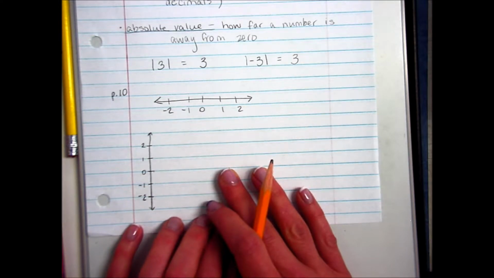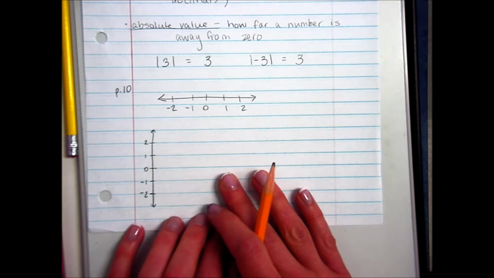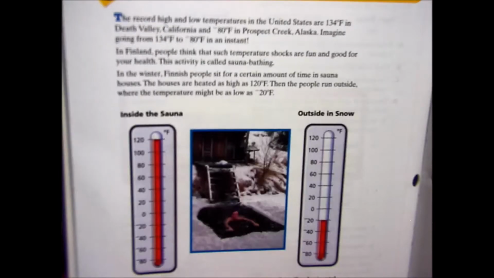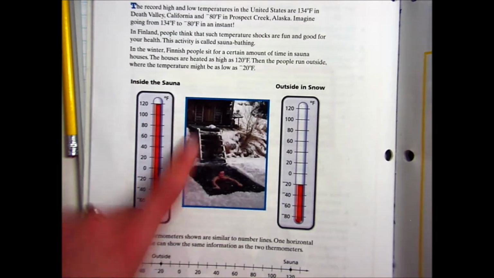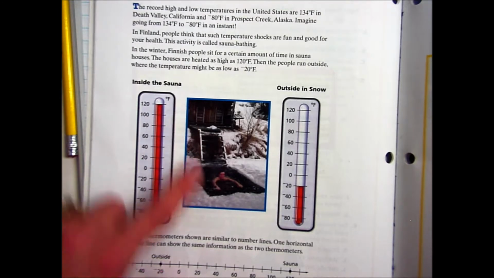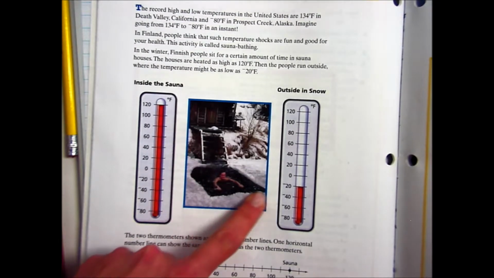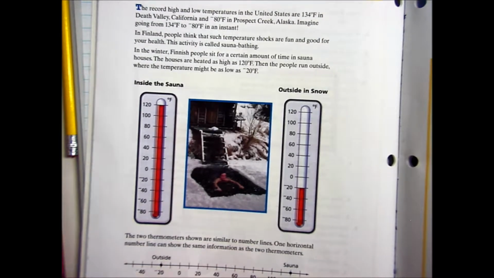In the winter, Finnish people sit for a certain amount of time in the sauna house, and the houses are heated as high as 120 degrees Fahrenheit. Then the people run outside where the temperature might be as low as negative 20 degrees Fahrenheit. And so then we see this image here of this guy running out of this sauna house, and he has jumped into this water. And notice it is cut out of ice. So this ice is the top of maybe a lake or something, and he has just jumped on in.